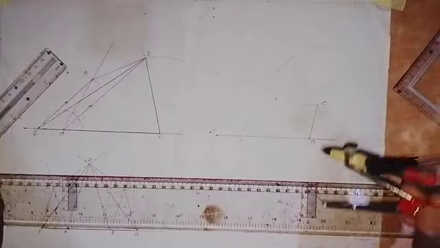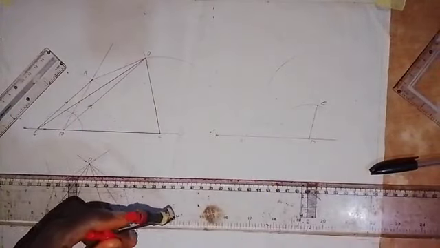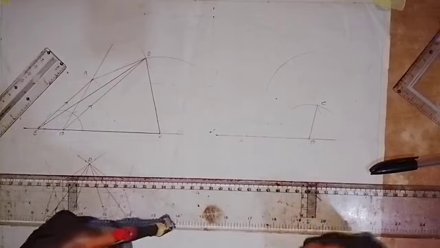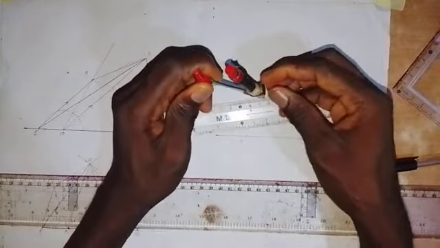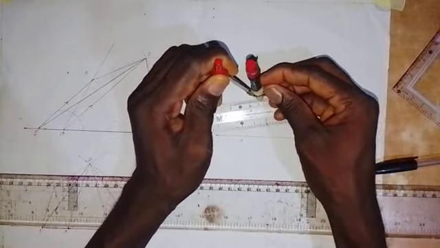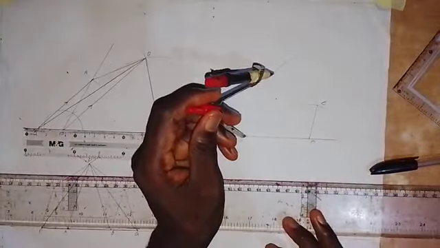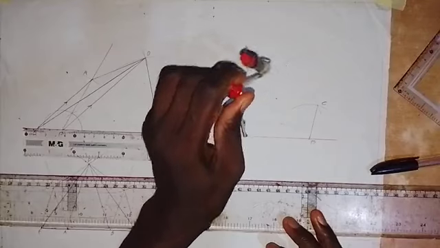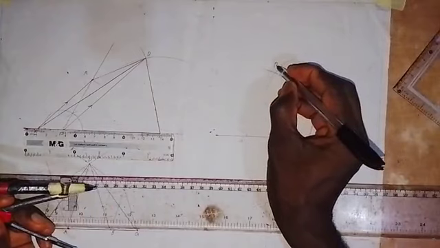Then, for us to locate point D on this arc, in the question we are told that diagonal AD is 72 millimeters. I have to take a measurement of 72 millimeters on the ruler. I'll put the pinpoint here at A, then I will make an arc on this arc. This point here is point D on the pentagon.